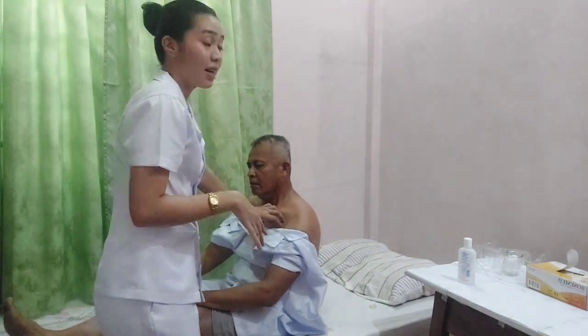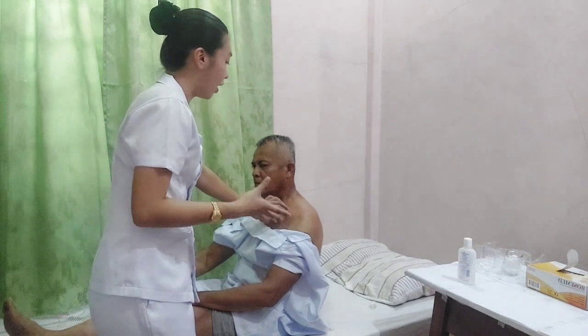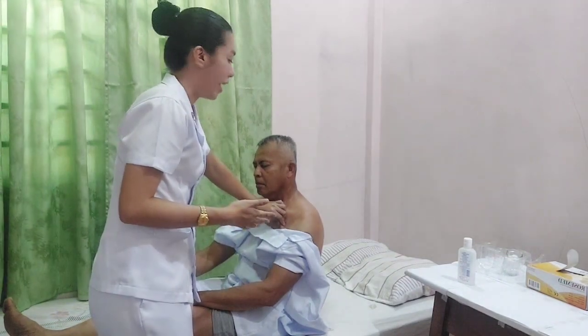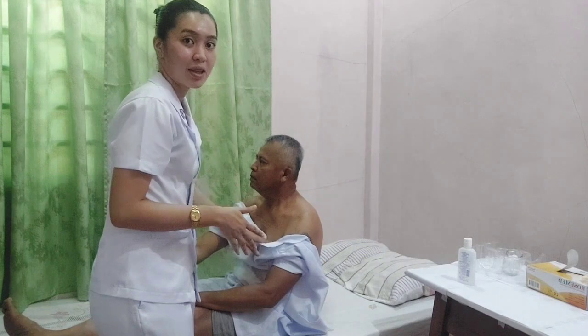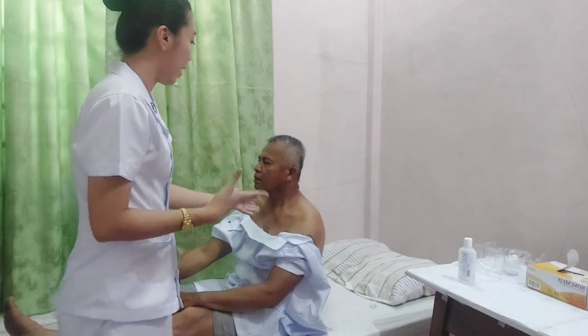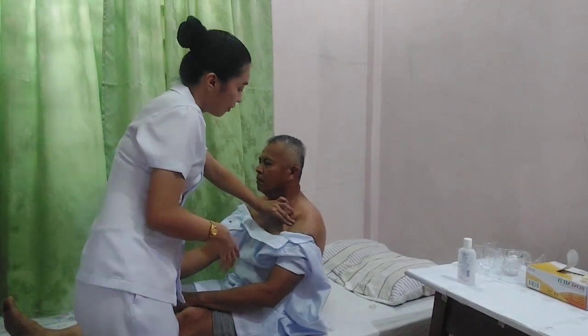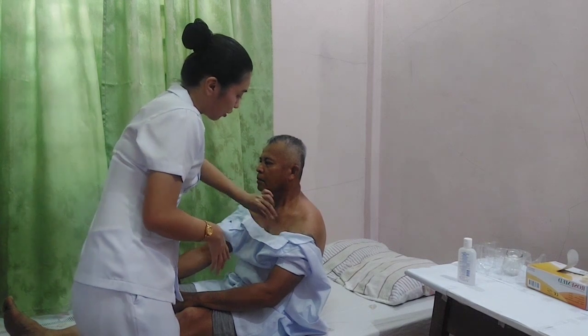Okay, mobility is how easily the skin is pinched or moved, and turgor is how easily the skin goes back right into its place.